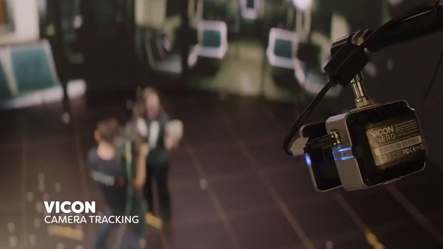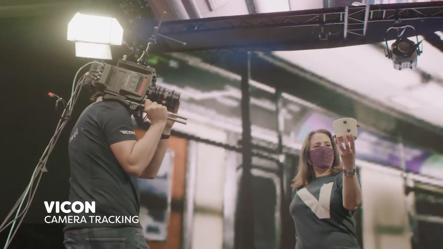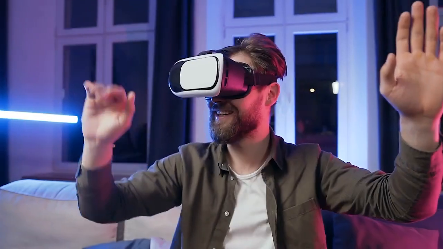So for step number 4, we want to move the camera, so we're also going to need camera tracking. And here's where the first piece of hardware you're going to need comes in. Now there are super expensive systems like the one from Vicon, which is used in high-end productions, but that's not an option for us. The cheapest solution is to use a VR system.